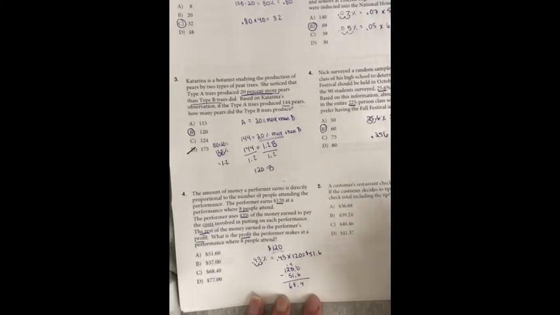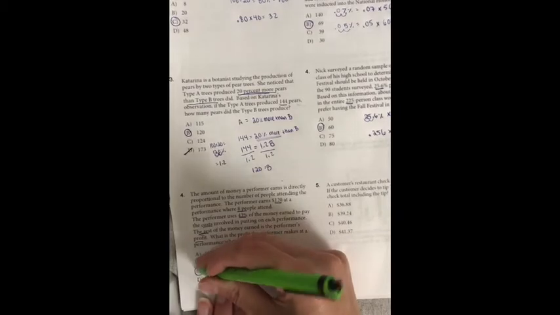Now the rest of the 120 is going to profit. So if 51.6 is taken away because it's going to costs, $68.4 is left over for profit. Okay, so 68.4 is left over for profit. So that's one way to do it.